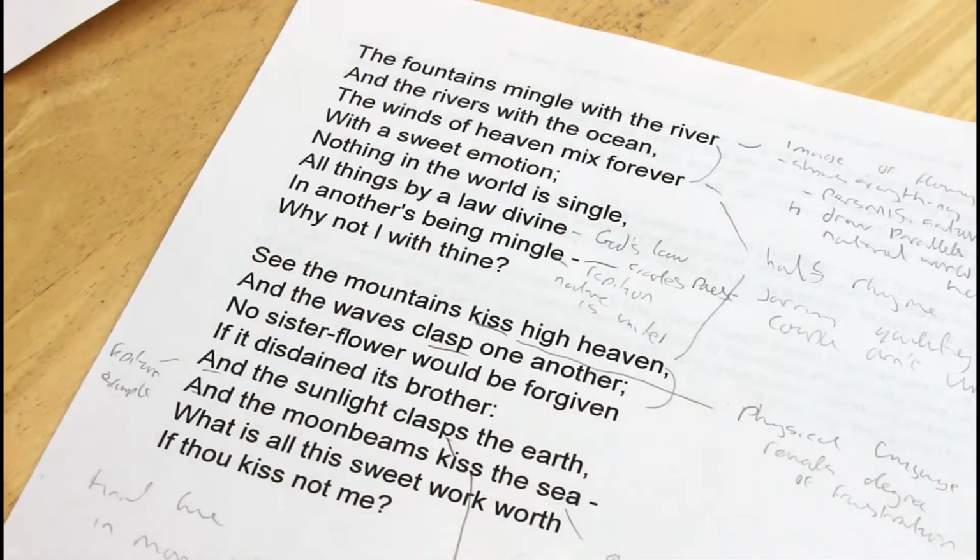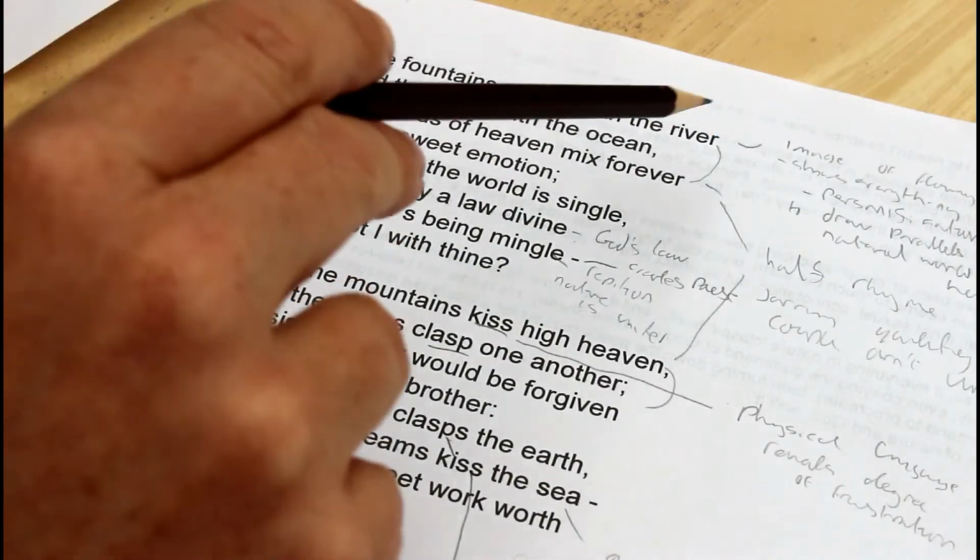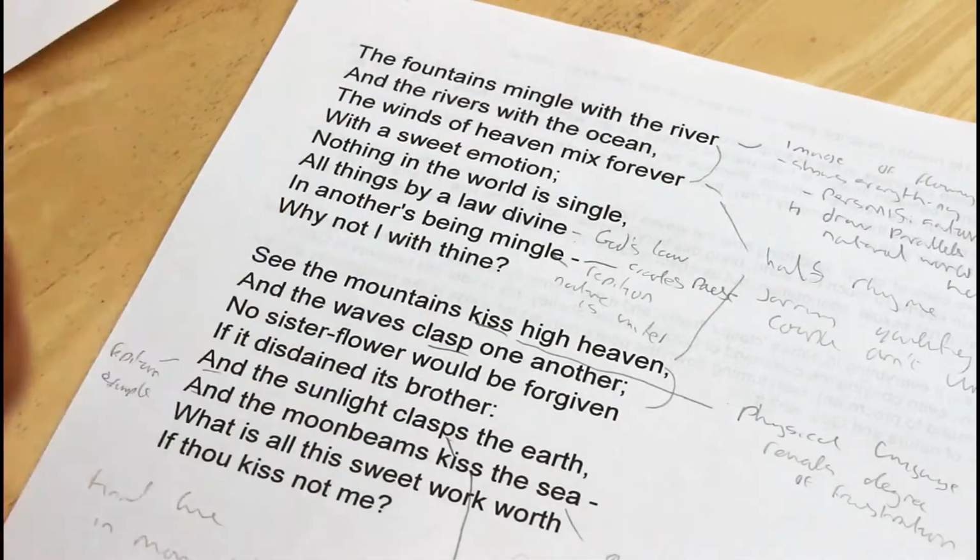A beautiful image of flowing water, and the emphasis is to show how everything is connected. The personification here is interesting because it draws parallels between the natural world and human agents and human relationships. "And the rivers with the ocean." There's a lot of repetition which gives it an almost flowing sing-song quality. "And the rivers with the ocean, and the winds of heaven mix forever with a sweet emotion."